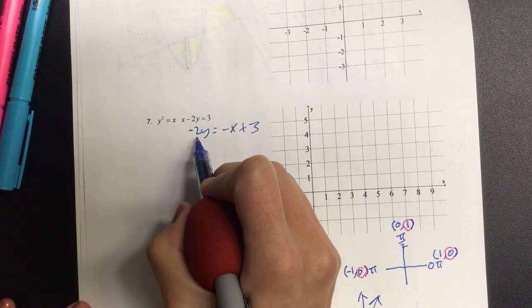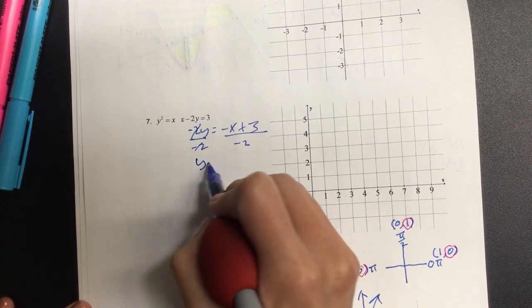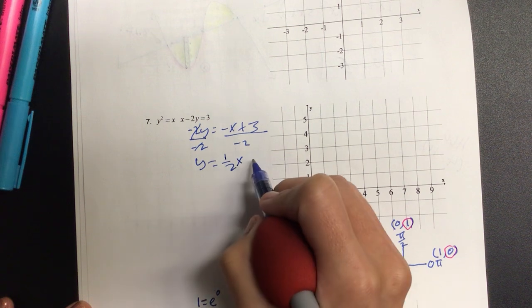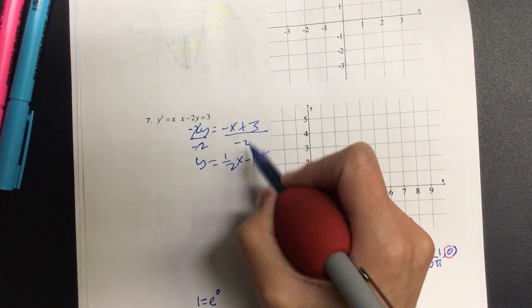And then we're going to divide it by -2 all the way through. So that's going to give us y is equal to a positive 1/2 x. How about I just write 1.5? Y'all okay with that? Plus 1.5? No, it's minus.